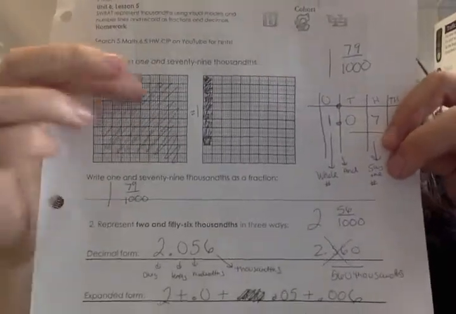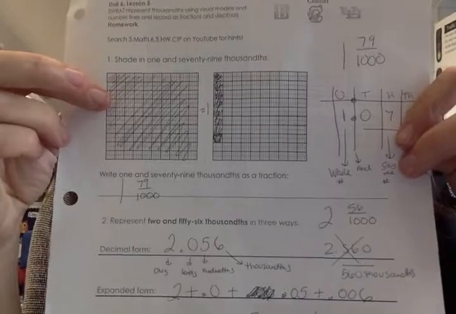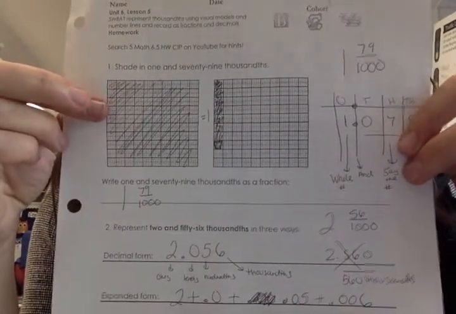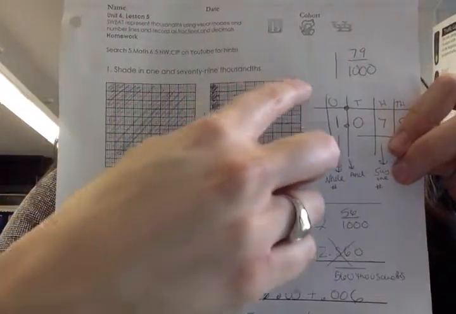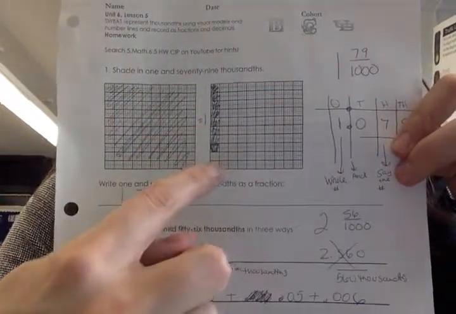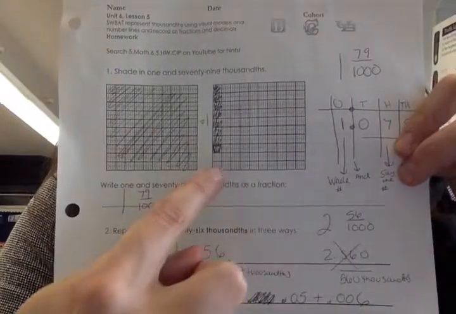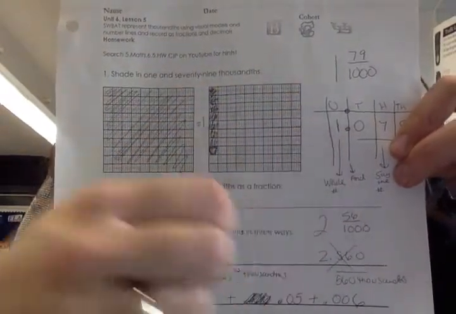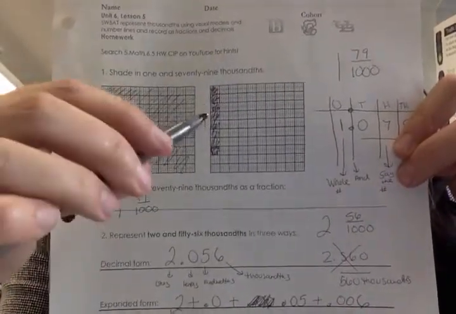I know I have 1 whole. I'm going to shade in the entire thing. Then I have 79 out of 1,000. I have 1,000 little pieces in this whole, and I need to shade 79 of them. I know that each of these boxes is 10.